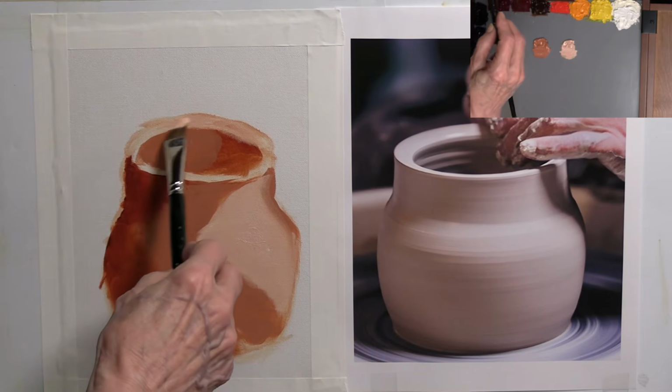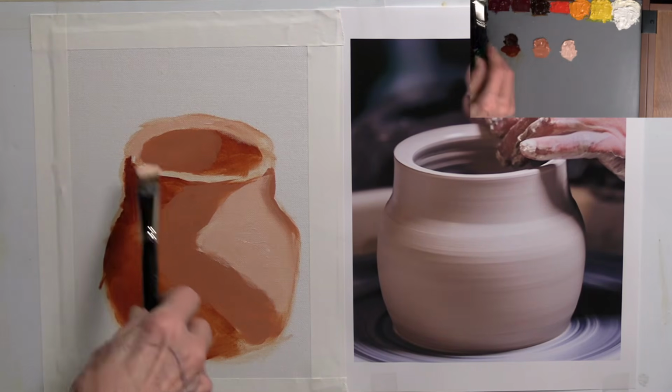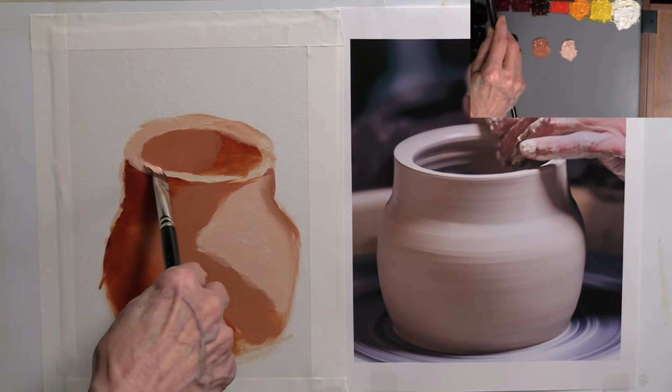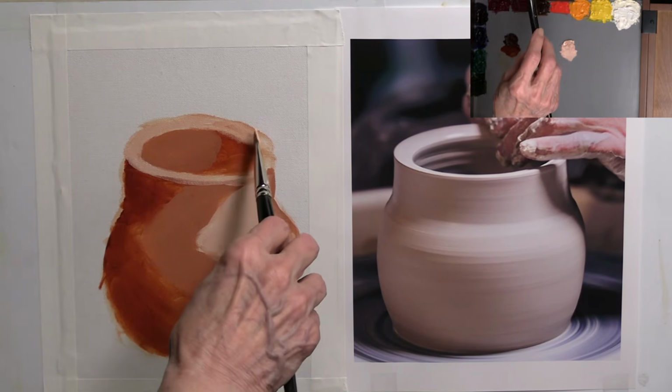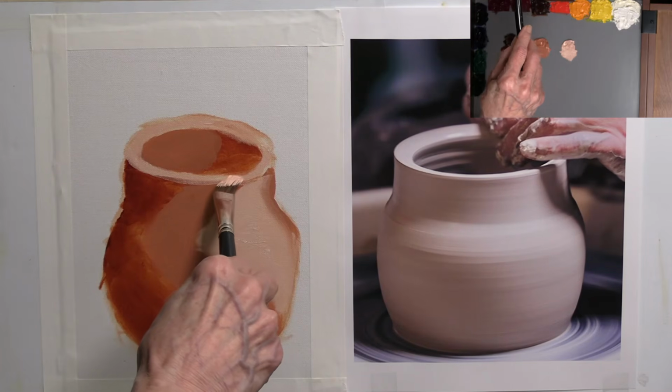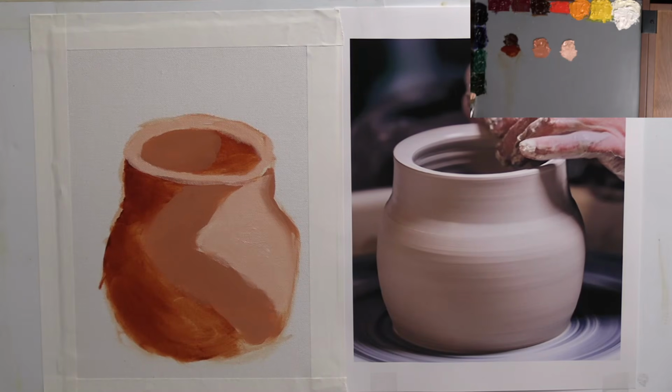But the helpful part of doing this approach is that it trains you to look for values. Now, so many, especially what I call emerging artists, students of art in various levels, so many will just be focused on trying to make it look like the image, and they'll not be able to see their differences in values because they're trying to make it look like the image.